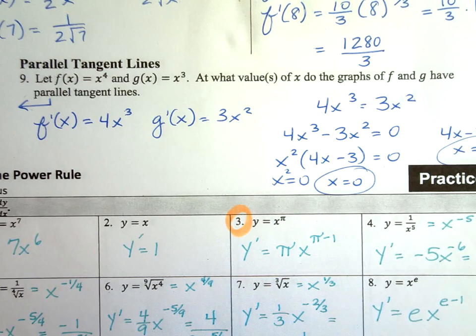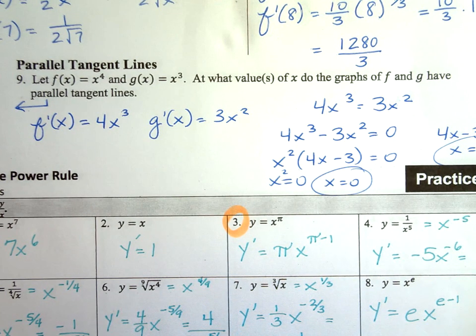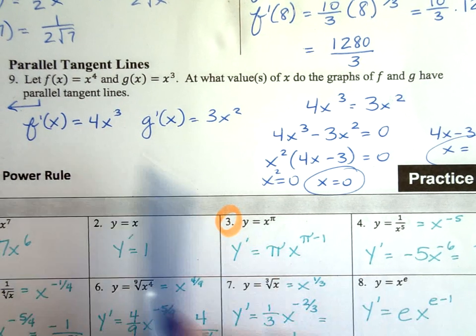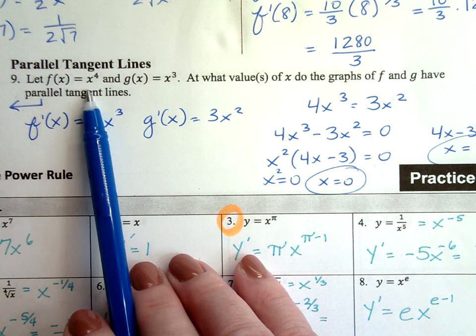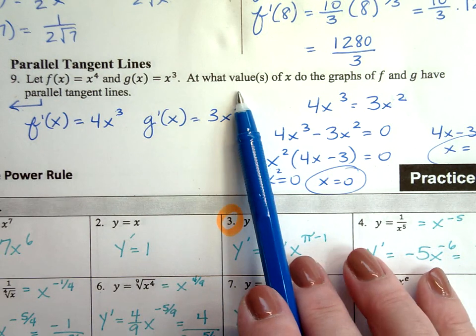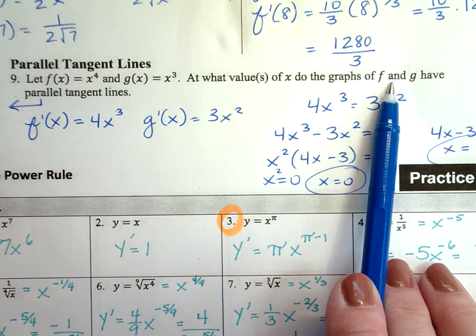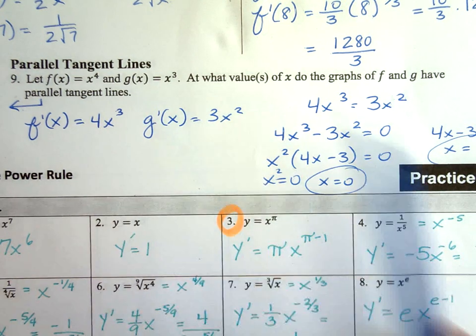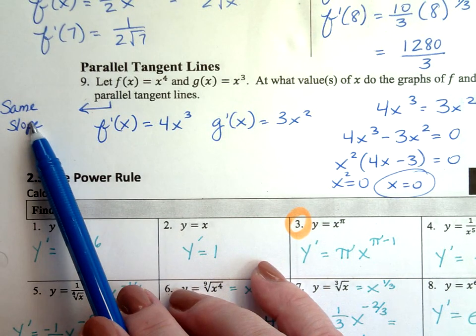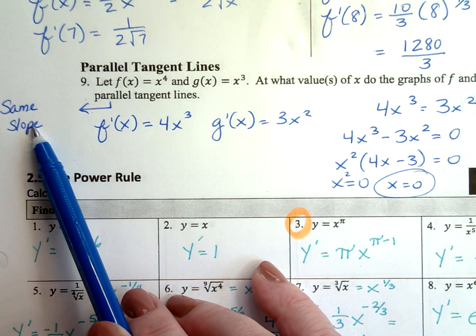Number 9. Here comes some AP kind of wording. It says, let f of x be x to the 4th and g of x be x cubed. At what values of x do the graphs of f and g have parallel tangent lines? Well, parallel tangent lines means that they have the same slope. Parallel, same slope, just like it was back in geometry.